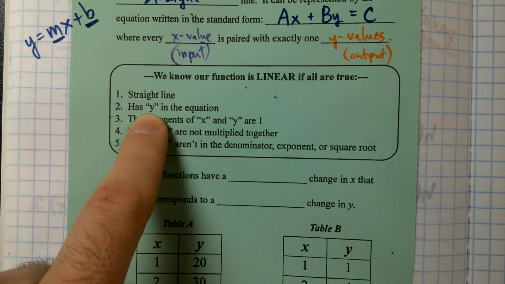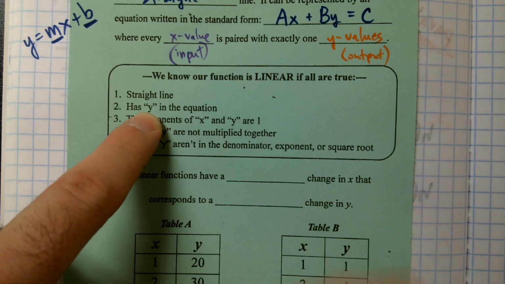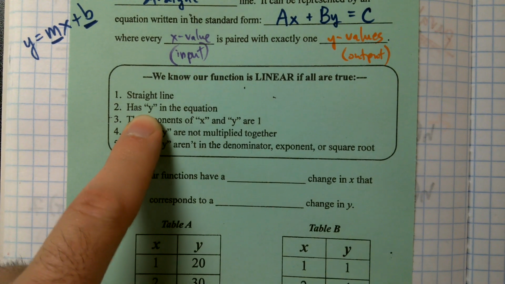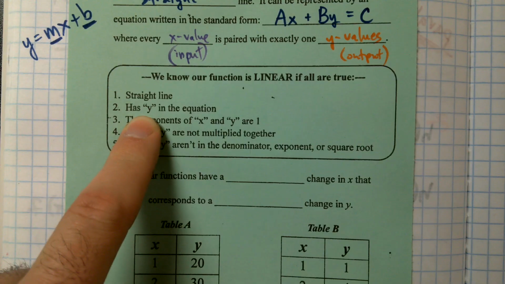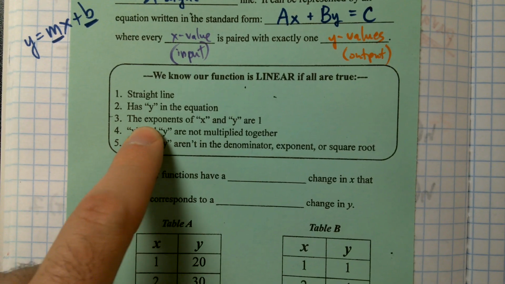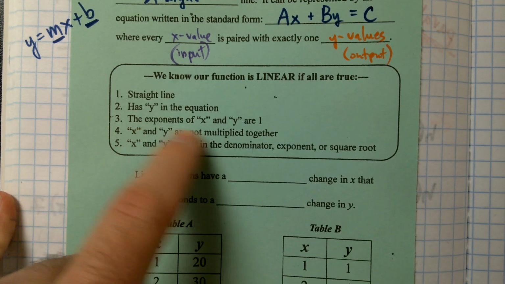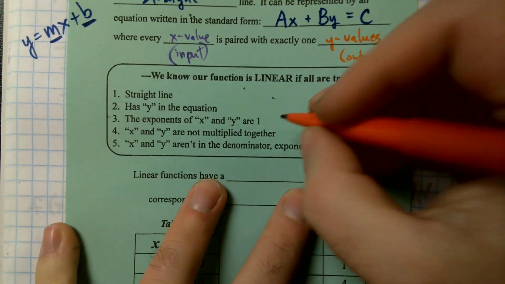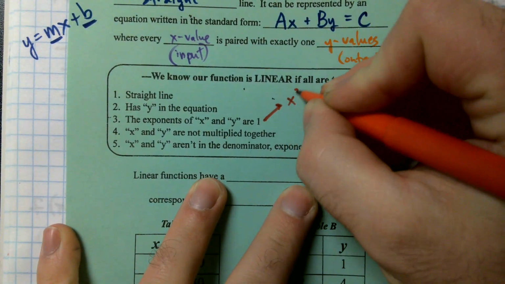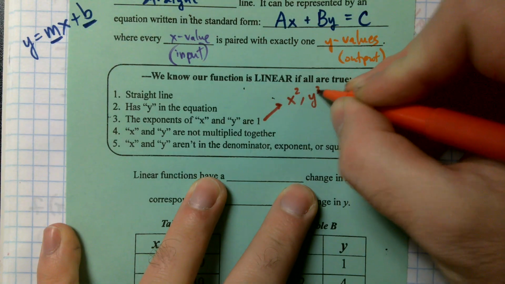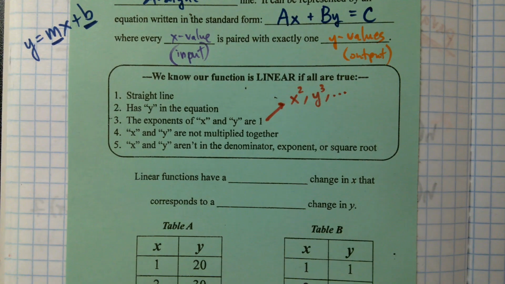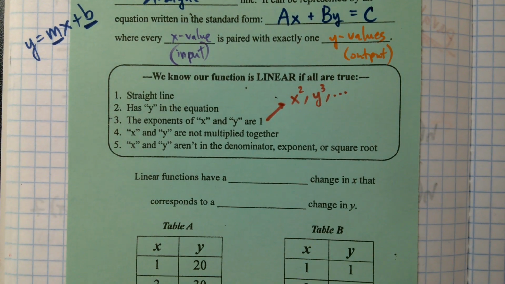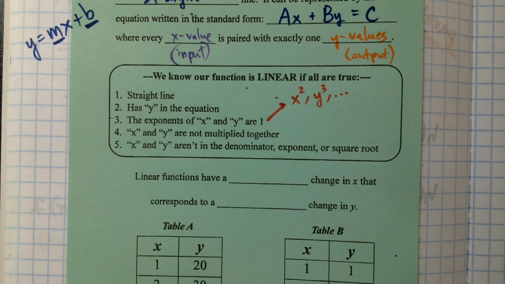Two, it has y in the equation. If I have an equation that does not contain the letter y with my x, then I know it's not linear. Three, the exponents of x and y are 1, which means I cannot have x squared, y to the third, etc. My variables have to be a power of 1 in order for my function to be linear.